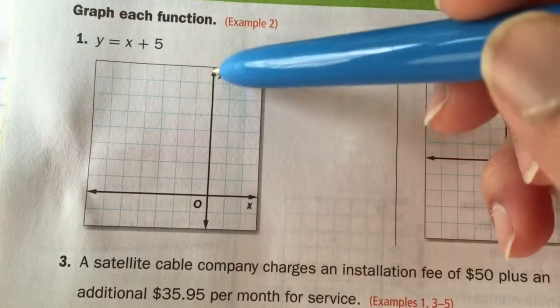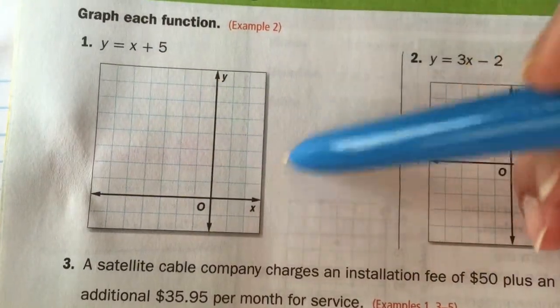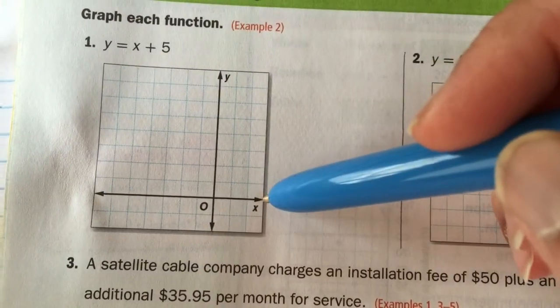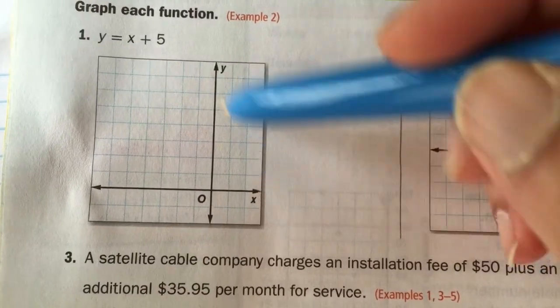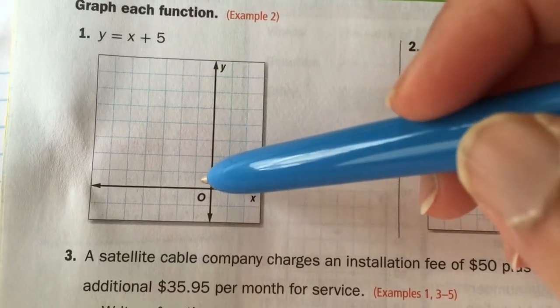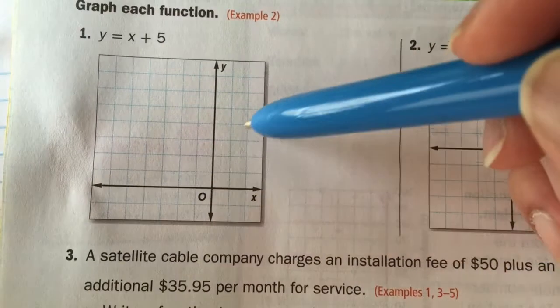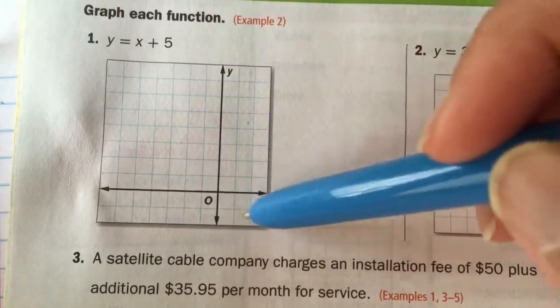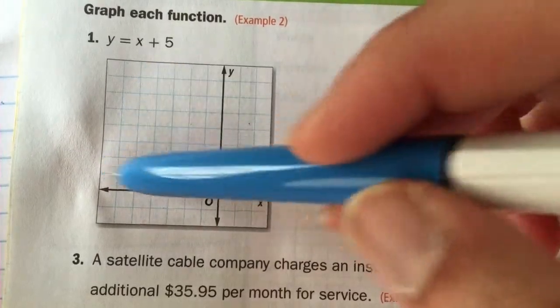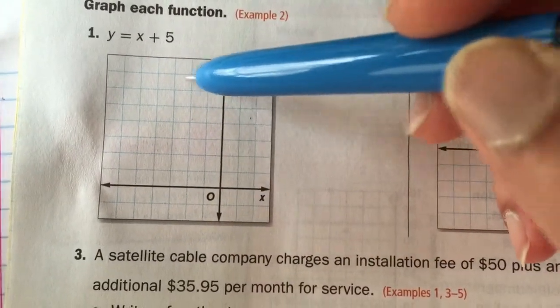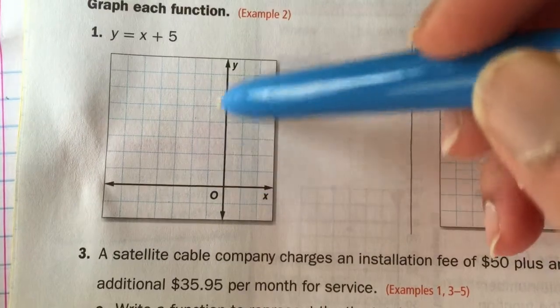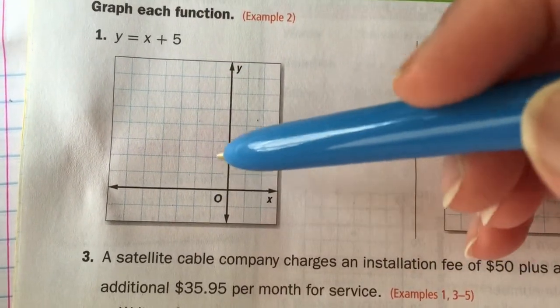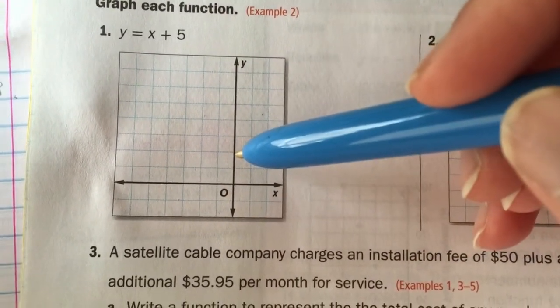this side of the graph, not this side. Not the part where x and y are positive. If this is the first quadrant and this is 1, 2, 3, 4, what you see in this graph is the second quadrant of this graph.